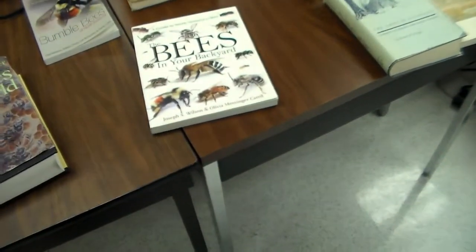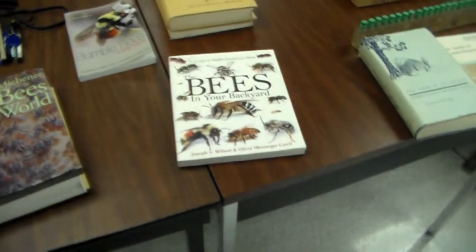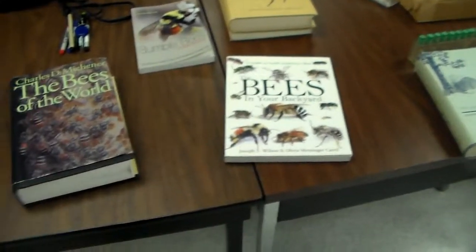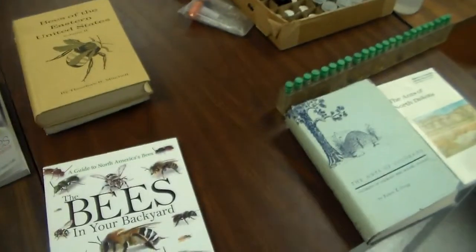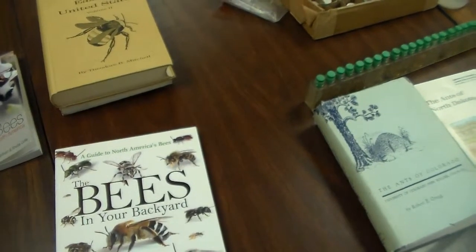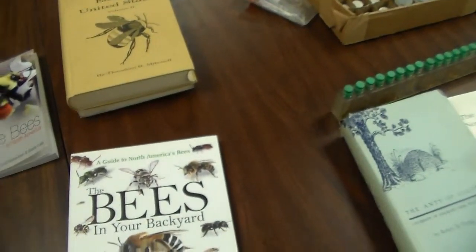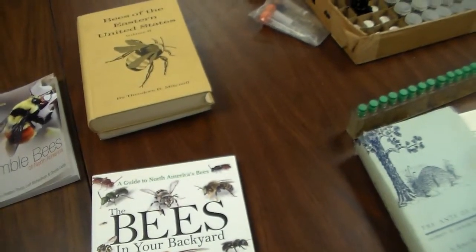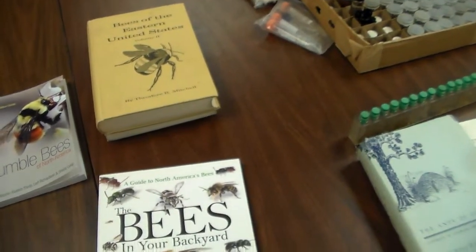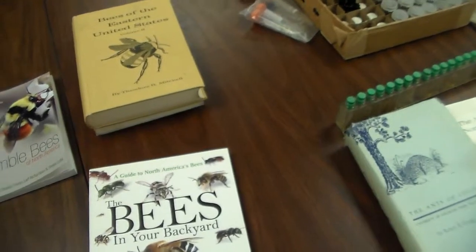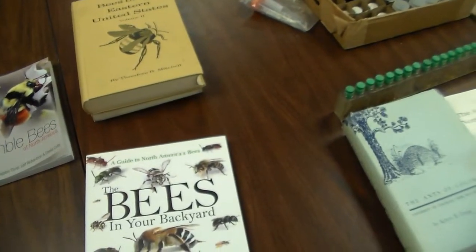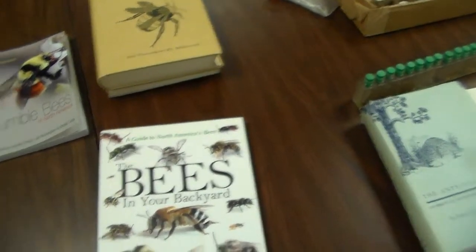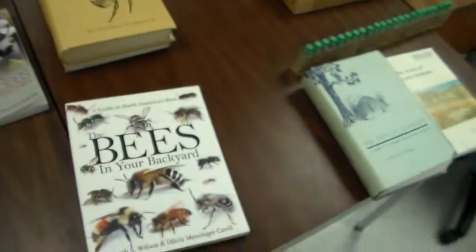So that's the small snippet of the general resources I use. And again, these are all at the Arthropod Museum at CSU. I only have a couple of these in my personal library, so I am very fortunate that I get to use all this stuff.